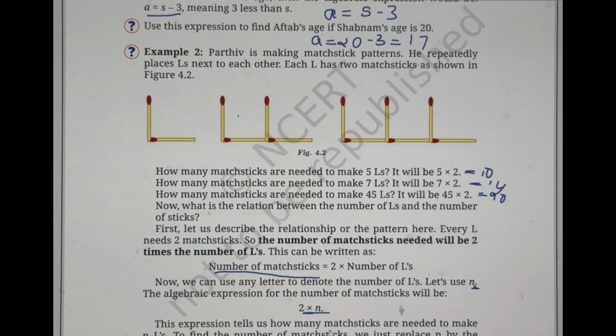Suppose someone says that I want to make 100 L's. How many matchsticks would be needed? 2 into 100, that is 200. So you can use such expressions and find out any answer related to it. You can just put the value of N and find out the number of matchsticks.